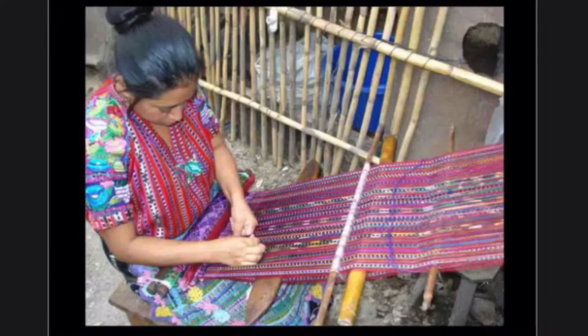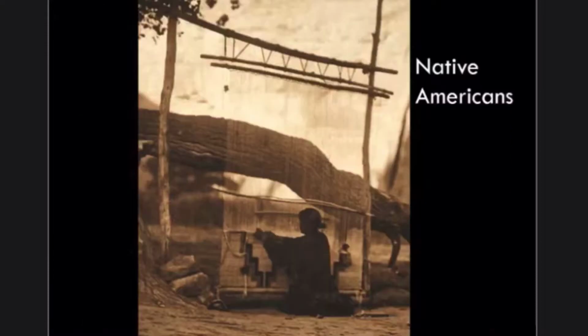Central Americans also wove, and they are still weaving today. So this is a current photograph, especially from the Guatemala region of Central America. And they are very famous for their typical brightly colored woven designs. Native Americans also wove. Their looms were usually made out of tree branches that they found. And you can see here we have a lady who is weaving this wonderful blanket. Native American blankets, especially those that are from 100 years ago, are extremely valuable and collected.